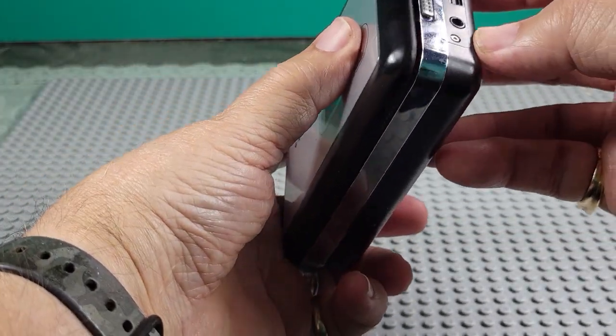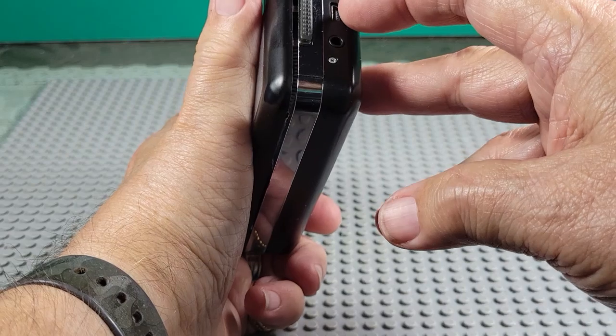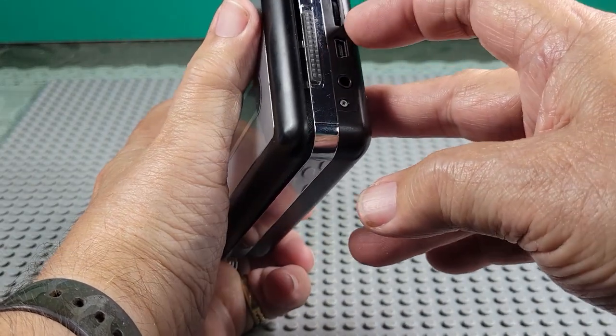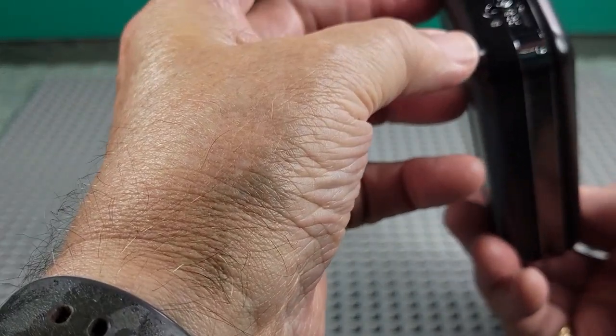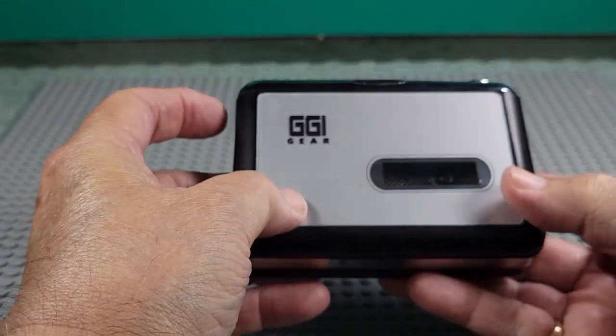You can plug your USB cable in right there. There's a volume control right there. There's a jack for headphones. If you've got a battery that's chargeable, it goes in there.